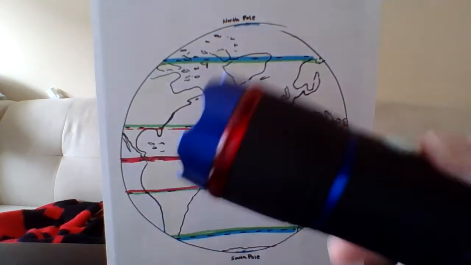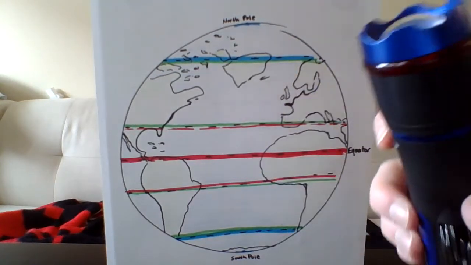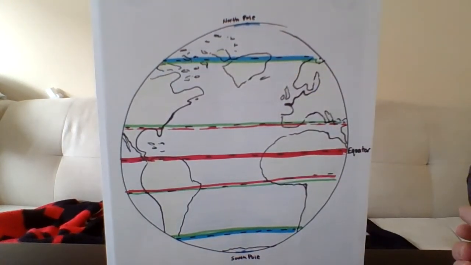The flashlight represents the sun, and the sun really doesn't change its distance from the earth. It does a tiny bit, but it actually is closer to earth during our winter. So that means that the distance from the sun doesn't have anything to do with seasons.